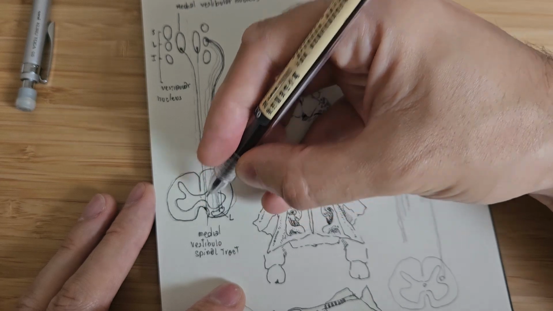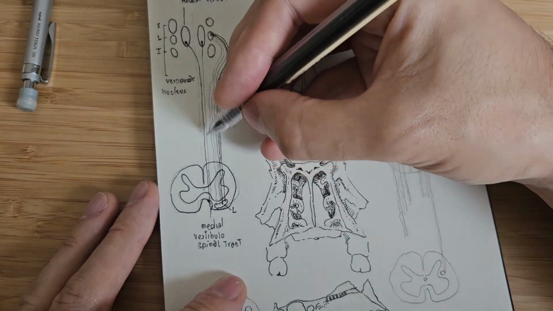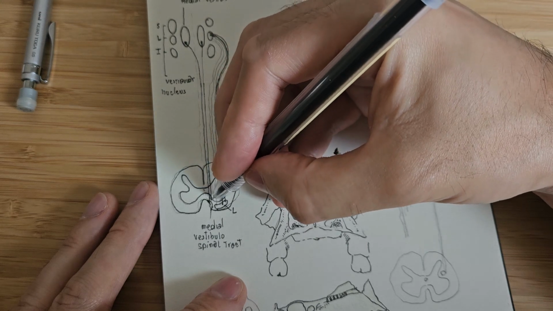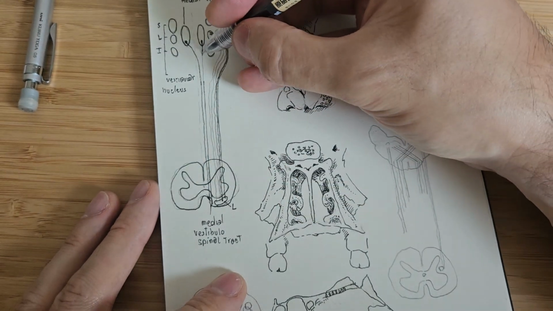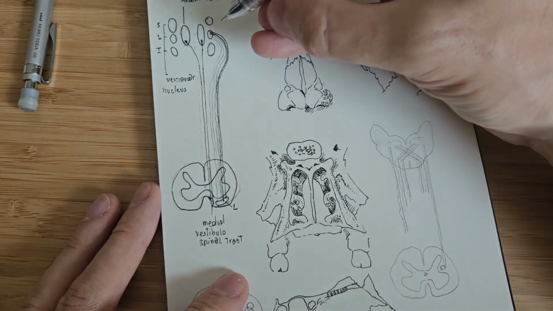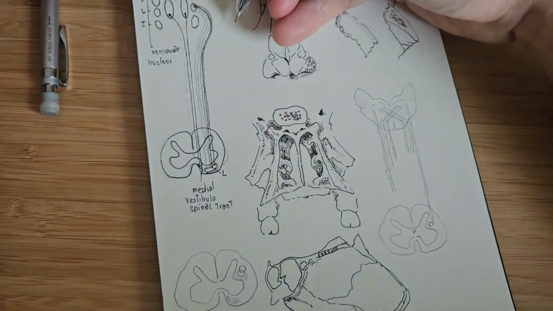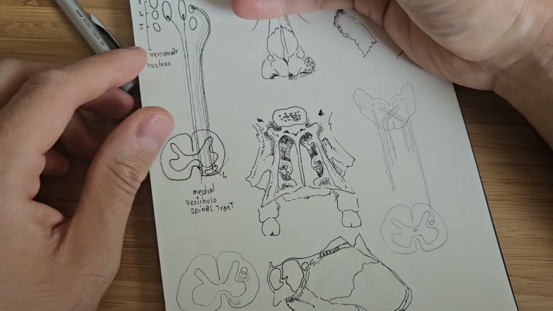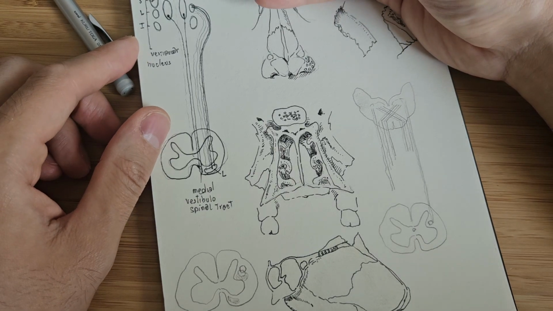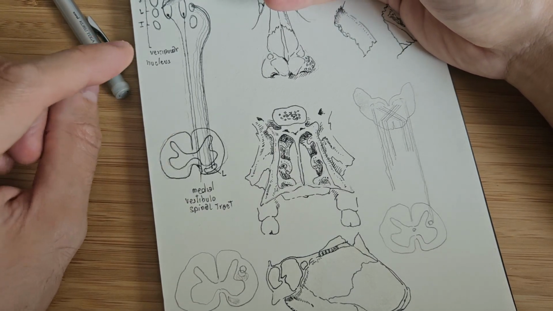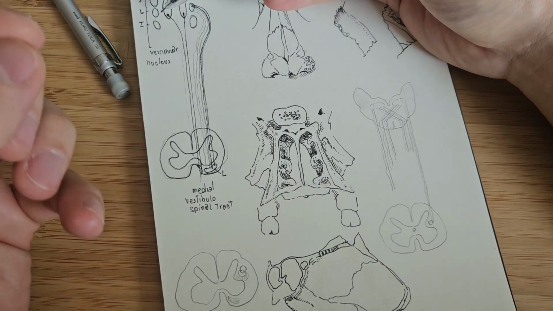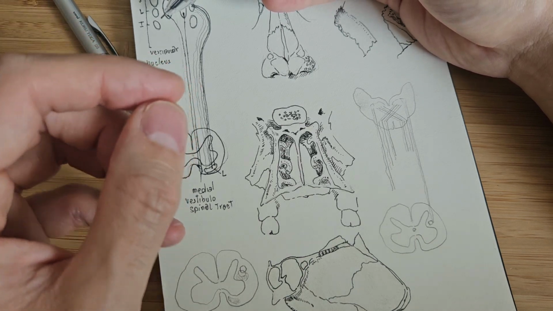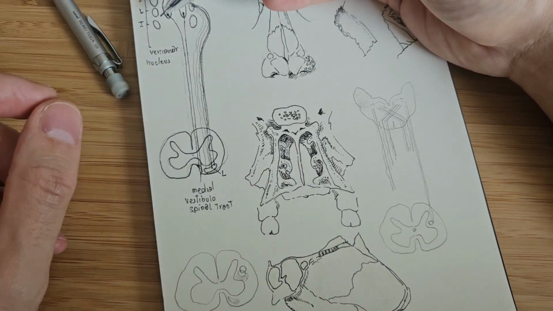Okay, here. And did I draw this? Okay, good. Better. Now, here we have the superior vestibular nucleus, which is located in the rostral part of the brainstem, and this nucleus processes inputs primarily from the semicircular canals and also contributes to the eye movements and postural adjustments.